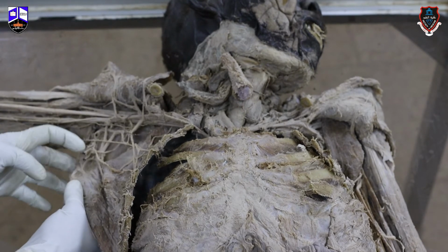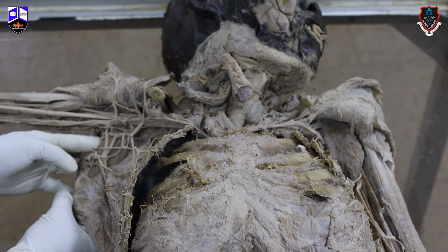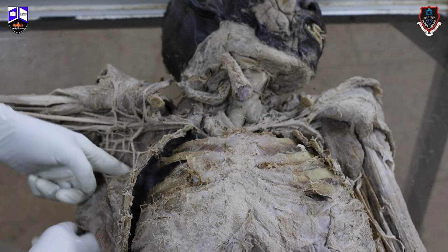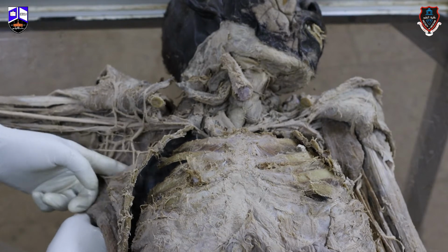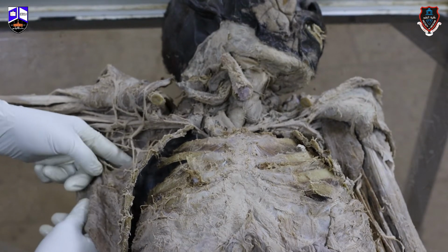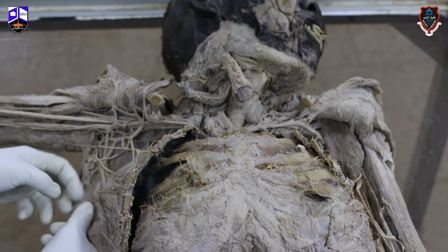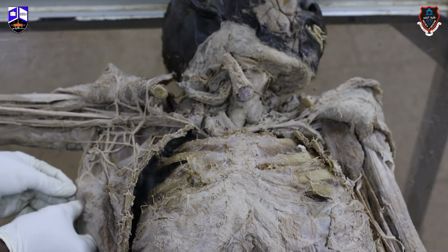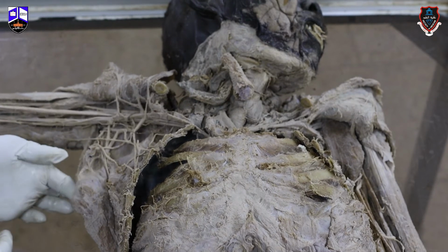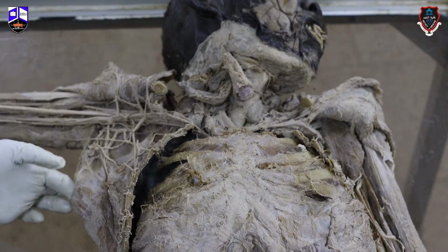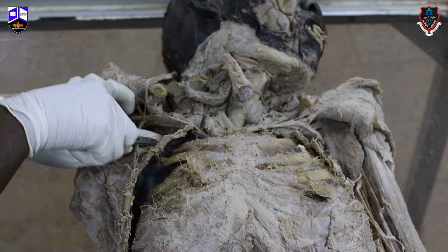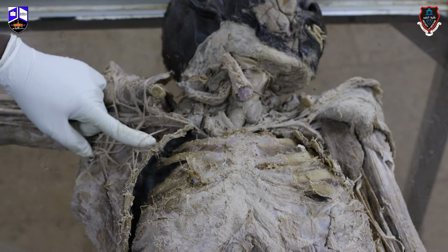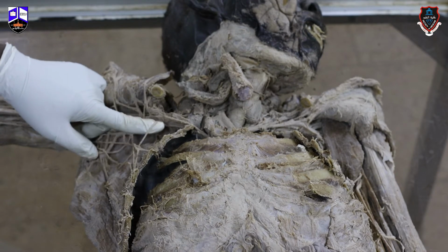This is the scapula, this is the lateral border of the scapula, and here is the medial border of the scapula where the serratus anterior muscle is inserted. In addition, it is inserted to the inferior angle of the scapula. Serratus anterior receives its nerve supply through this nerve, which is the long thoracic nerve from the brachial plexus.